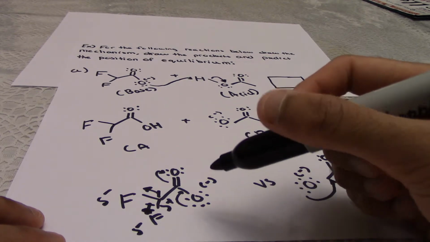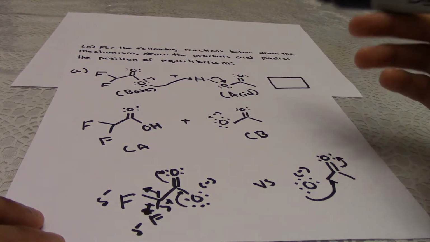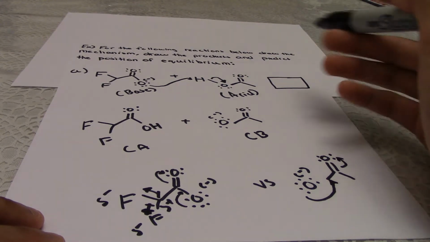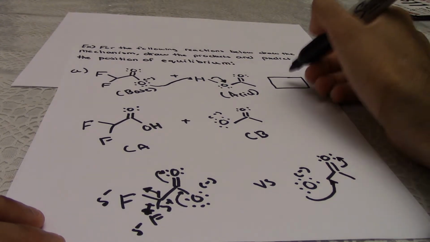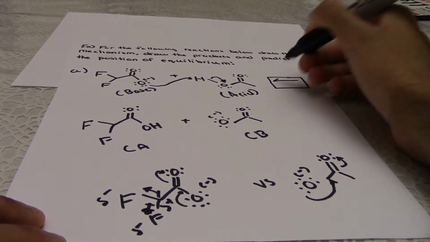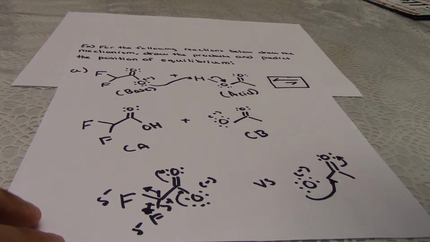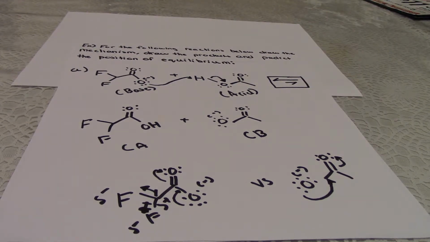And since it's the more stable base and it's on the reactant side, I know that the equilibrium will favor the reactants, because it always favors the side with the more stable base. And in this case, it's the reactant. And how I do that is I draw a longer half arrow towards the reactant side and a shorter one toward the product side to indicate that that is the position of equilibrium.